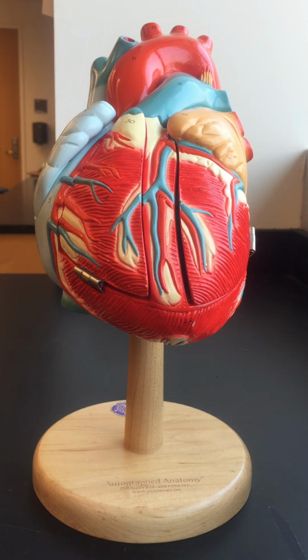Okay. You need to know the difference between the pulmonary circuit and the systemic circuit. There are 2 different blood circuits in the body. The former, the pulmonary circuit, goes between the heart and the lungs, and the latter goes from the heart to the rest of the body and returns to the heart.